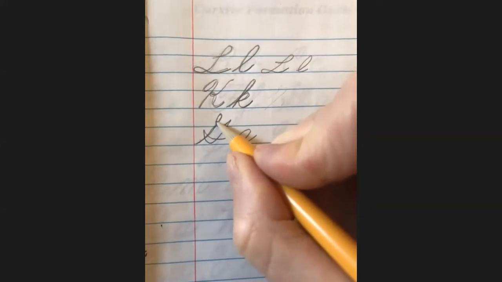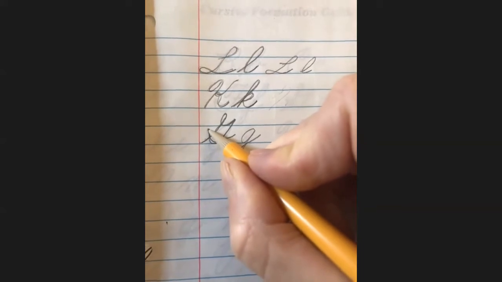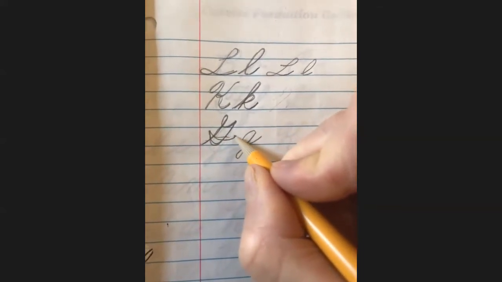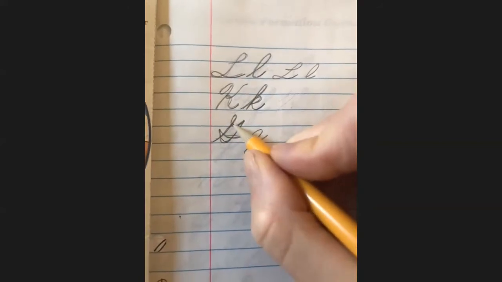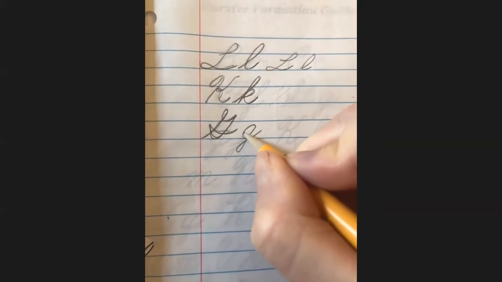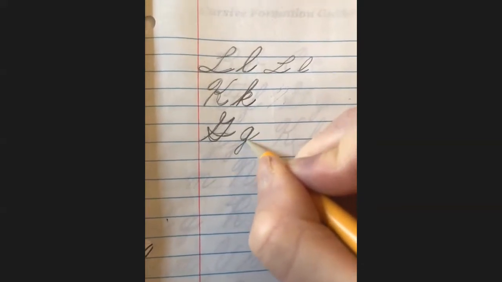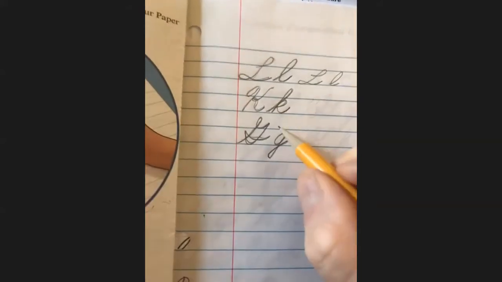And trace a row of those, then go to G. Up, down, up, down, up. It goes through, doesn't it? And then it comes out like that. Well, I didn't go right on top right there, did I? All right, but try to go right on top the best you can. Lowercase g. Just like that. And around and up like that.